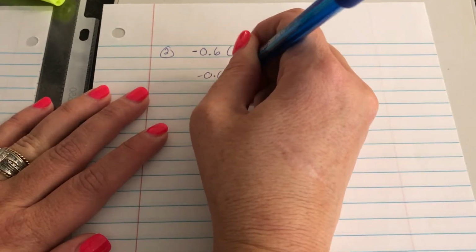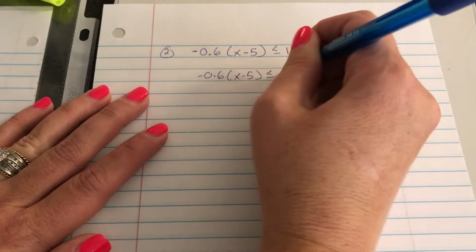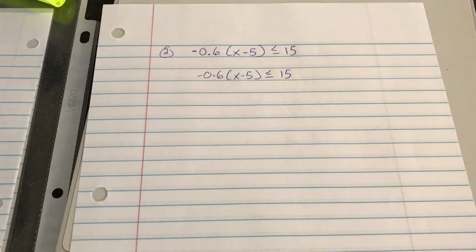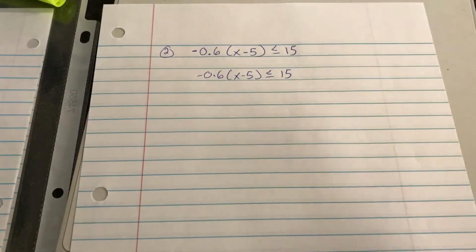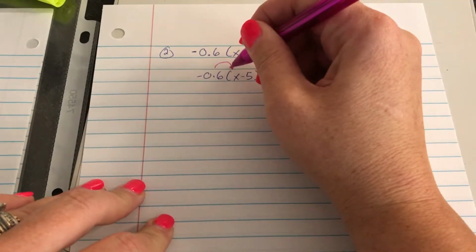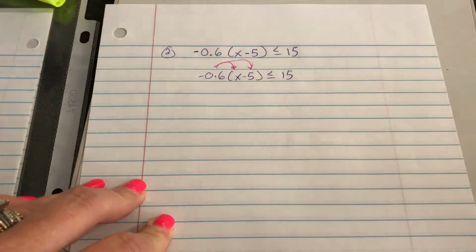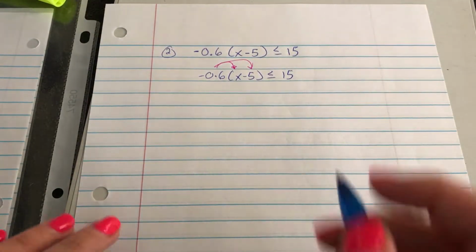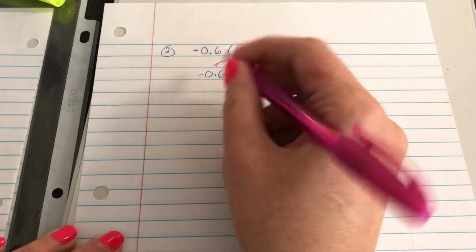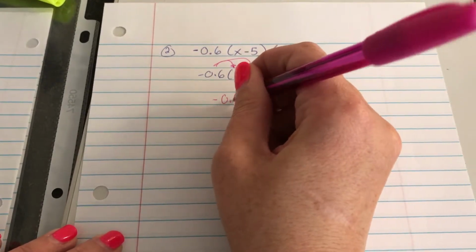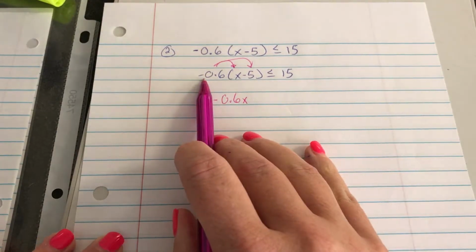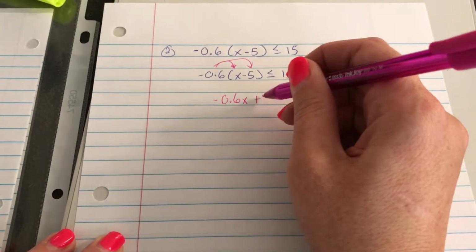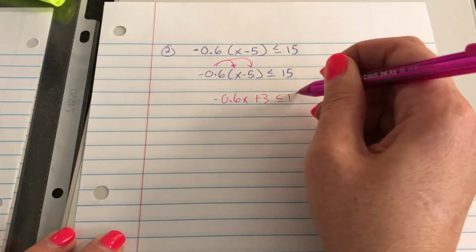What is the first thing I am going to have to do? Multiply negative 0.6 by x and negative 5. Okay, and that is called? Distribute. All right, here we go. So we're going to distribute to each of these. What is negative 0.6 times x? Negative 0.6x. What's negative 0.6 times negative 5? A positive 3. Okay, is less than or equal to 15.